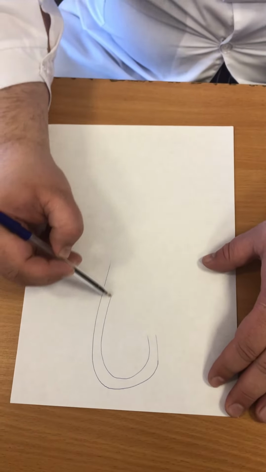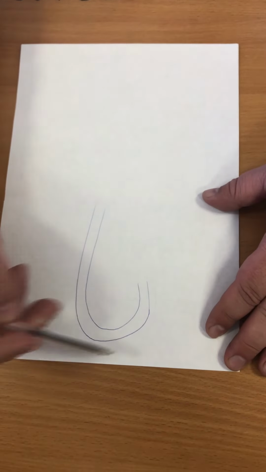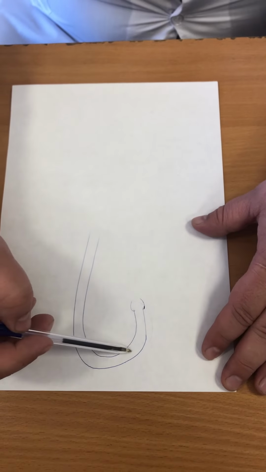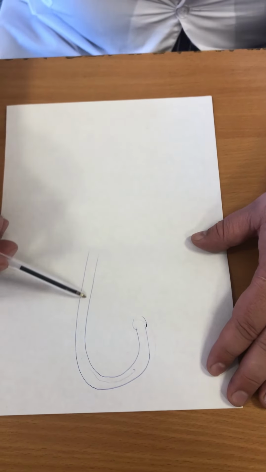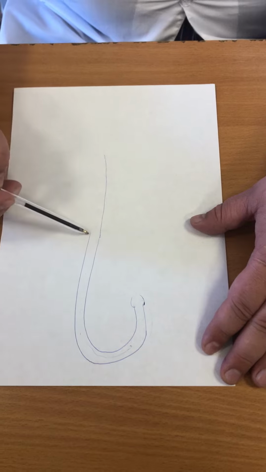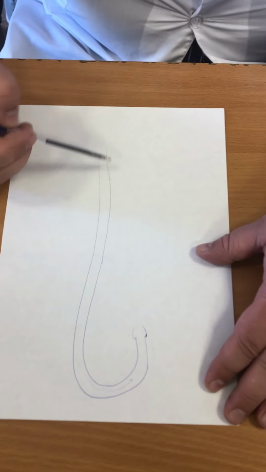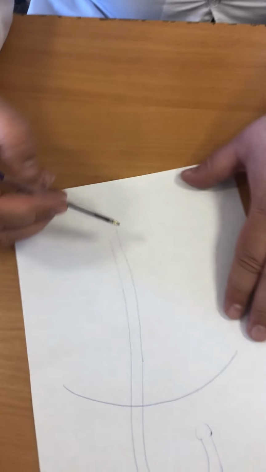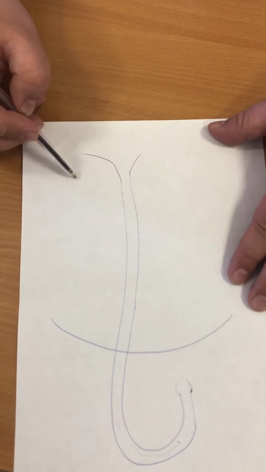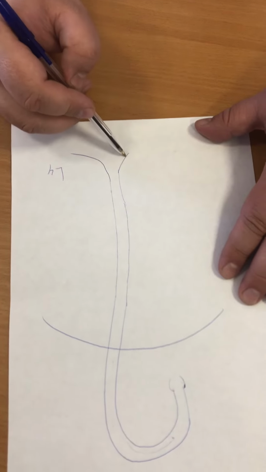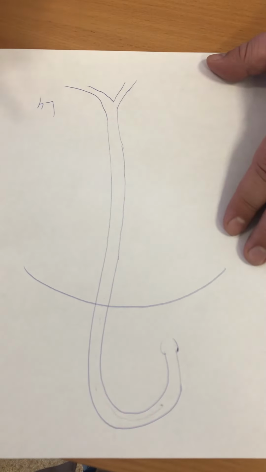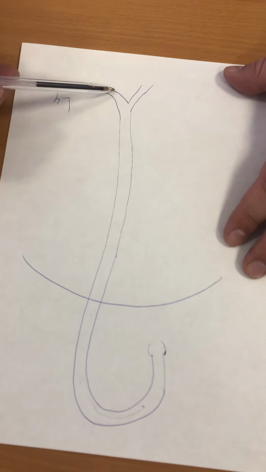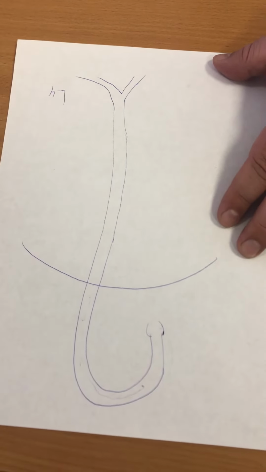The aorta has three parts. The first part is the aorta ascendens, which starts with the bulbous aorta, then the arcus aorta, and then the aorta descendens. The aorta descendens subdivides into thoracic and abdominal parts. The abdominal part of the aorta at the level of L4 subdivides into the common iliac arteries. But you do not need to prepare the iliac arteries, only the thoracic and abdominal aorta.